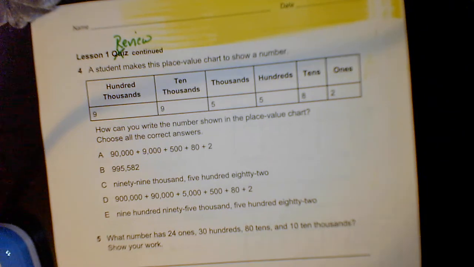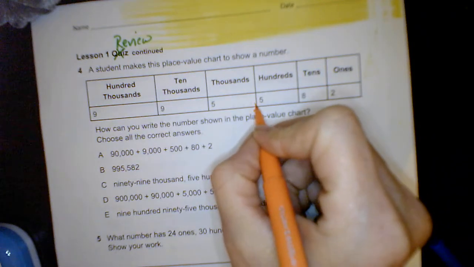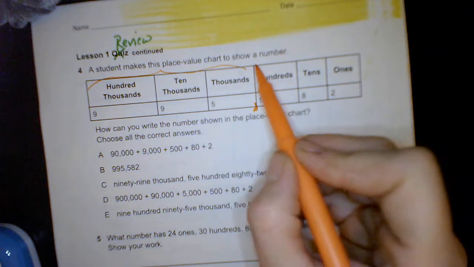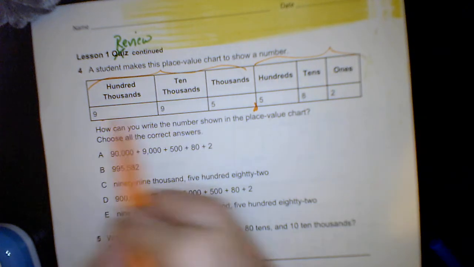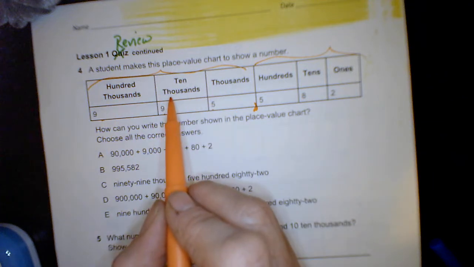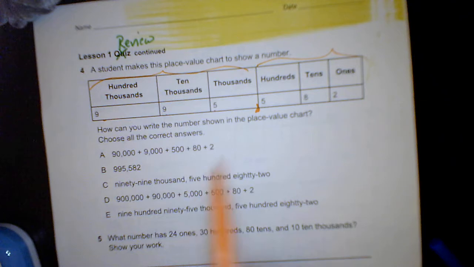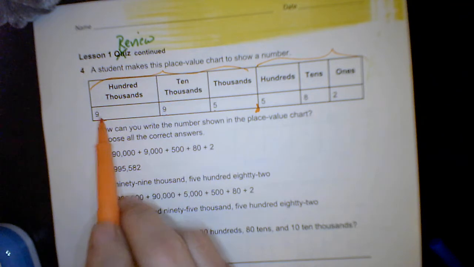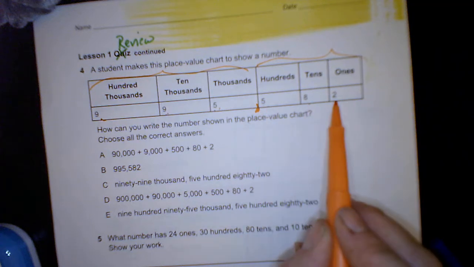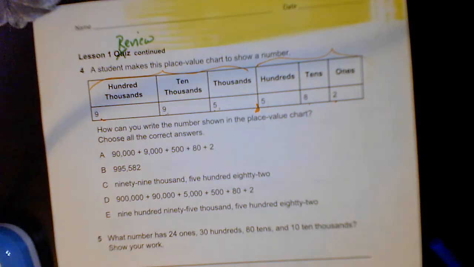Let me do this the right way by adding in our comma so that we show our two periods. Oh my goodness, it's too late for me to be doing that. All right, so this is my thousands period, this is my hundreds period. So I have 995,000, this is the thousands period, 582. So again, 995,582.